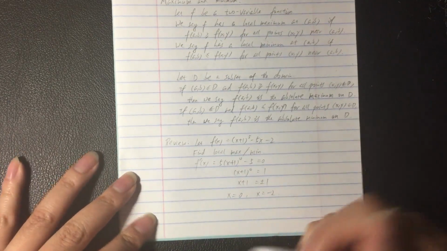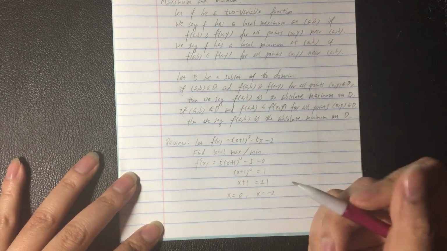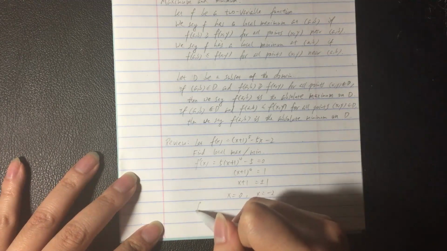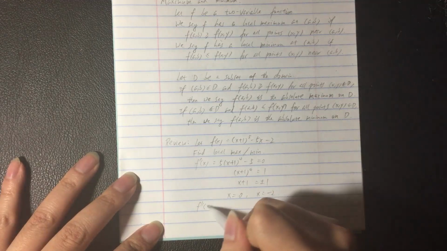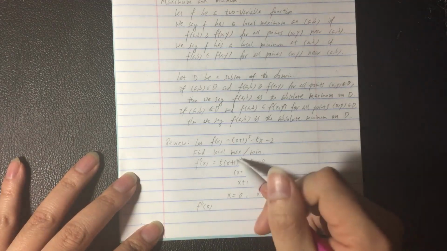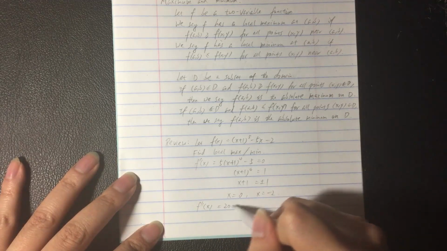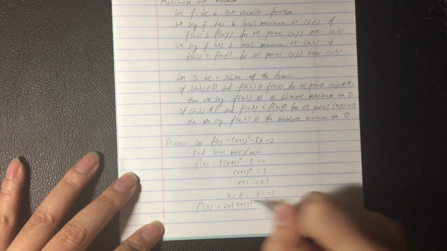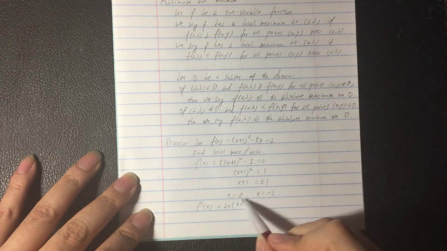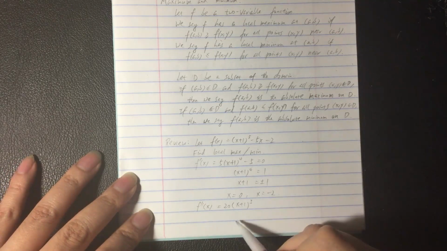Then next, we use the second derivative test to find maximum and minimum. You take the second derivative, we have 20(x+1)^3. Then we substitute 0 and negative 2 into the second derivative.